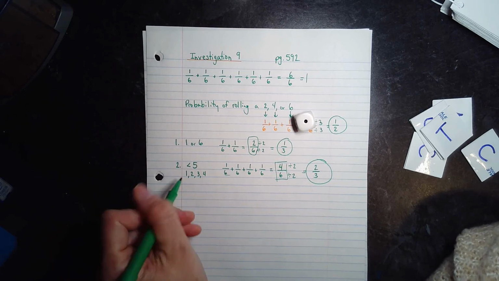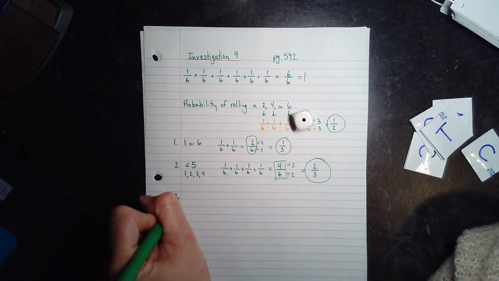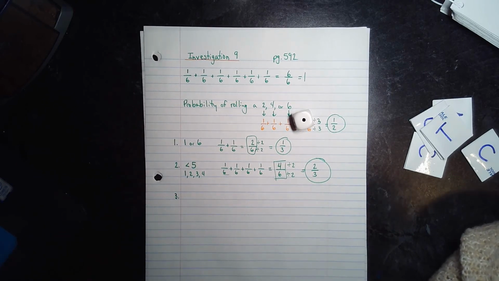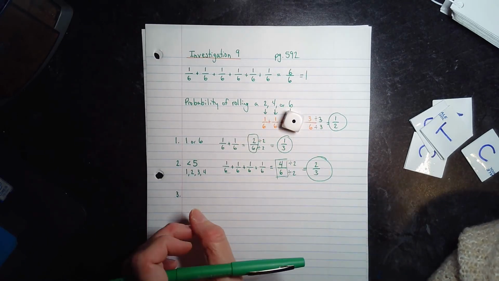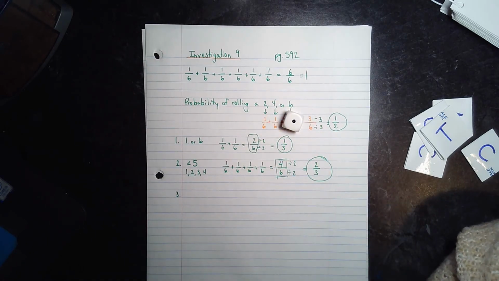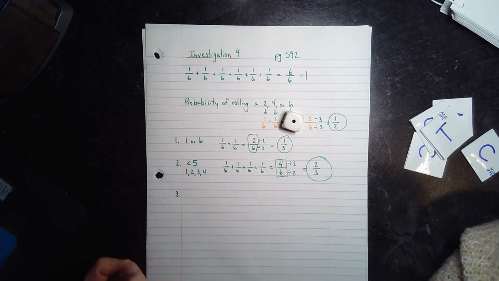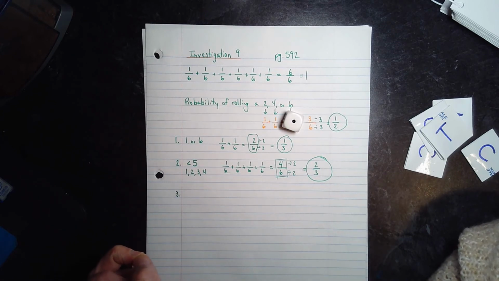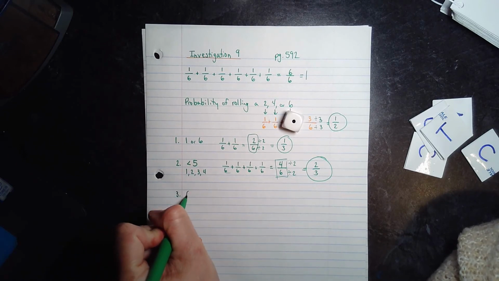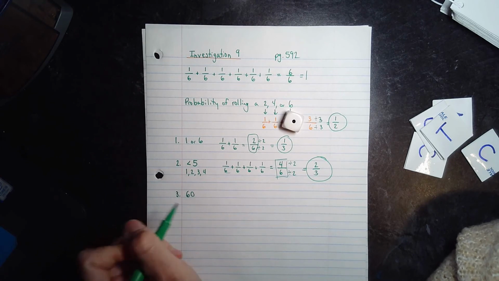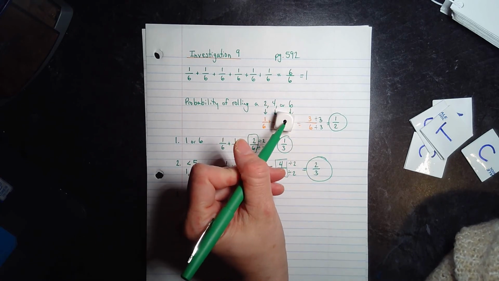So let's think about question 3 here. We're making a prediction here. If a standard die, a dot cube, is rolled 60 times, how many times would you predict that the upturned face will be 1? What do you think? So we're rolling it 60 times. And there is a 1 here.